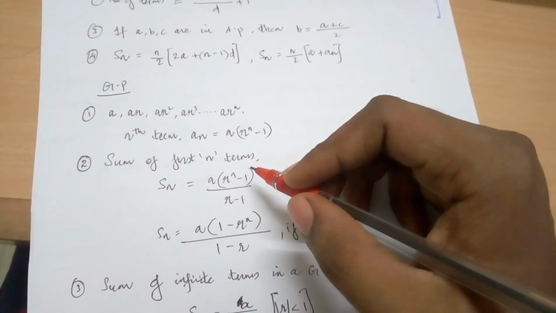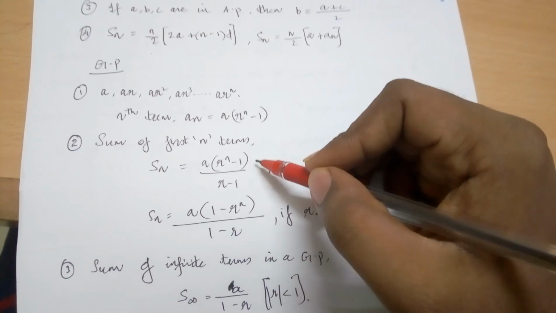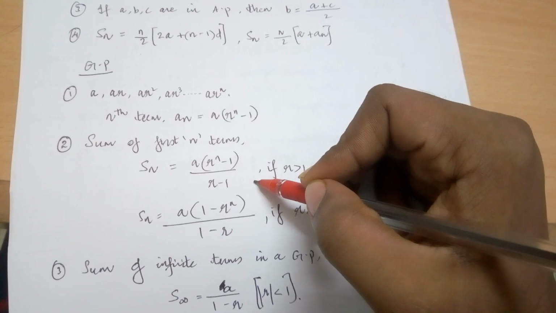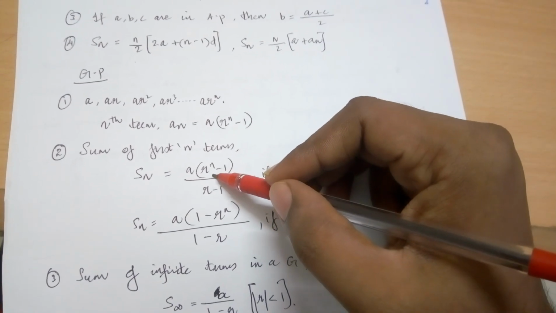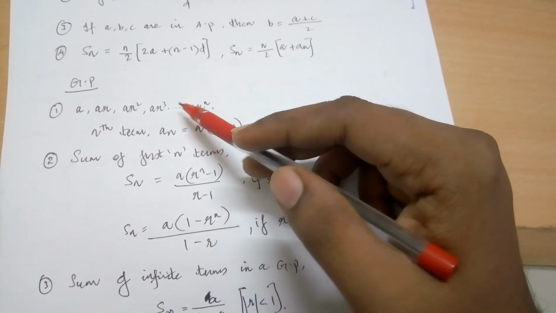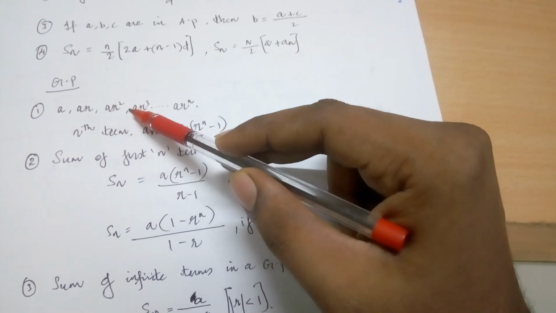So how do you find the sum of the first n terms of a GP? The formula is Sn is equal to A into (R raised to n minus 1) divided by (R minus 1), where R is called the common ratio and n is the number of terms. I missed saying that here A is the first term and R is the common ratio.